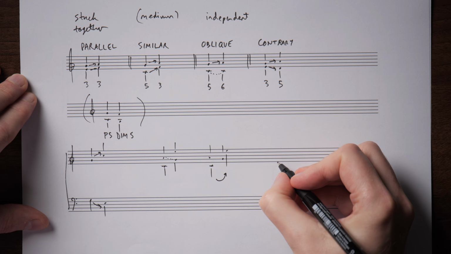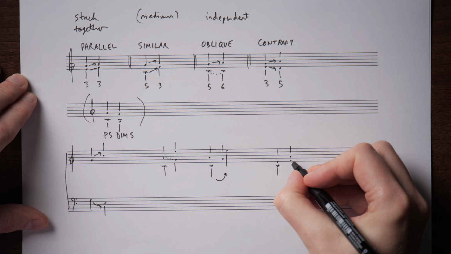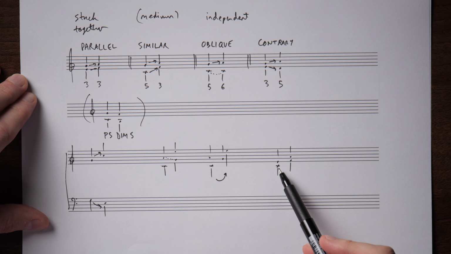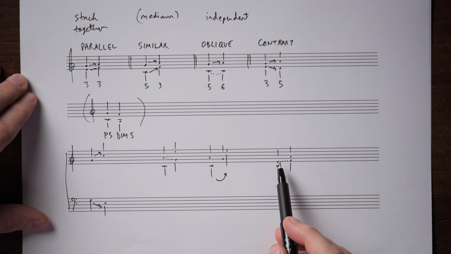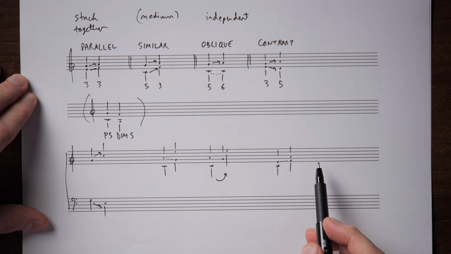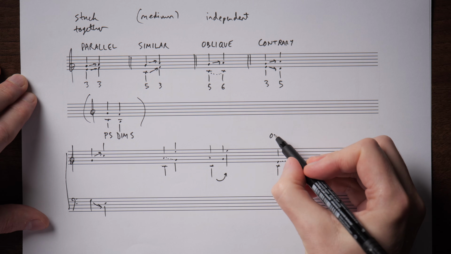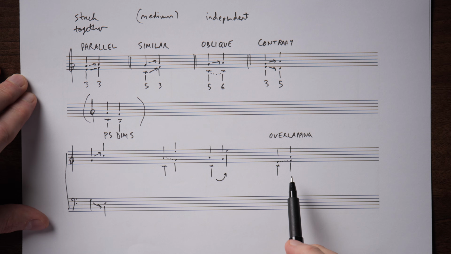Or these parts could even overlap, meaning that the lower voice goes above the previous note in the upper voice, or vice versa. This is called overlapping. And Bach does this occasionally, but you should probably avoid it, especially for assignment purposes.